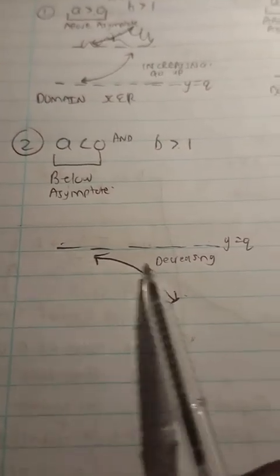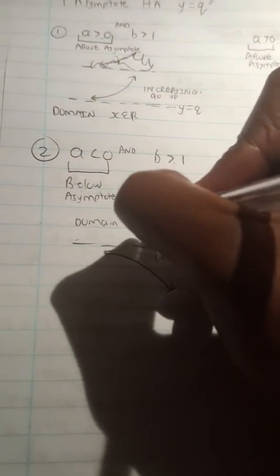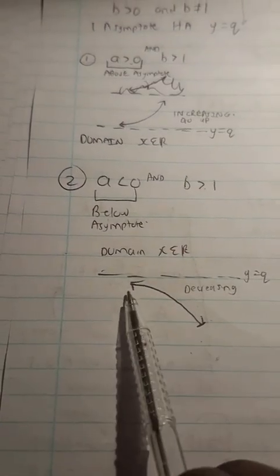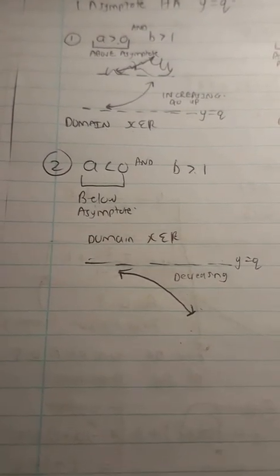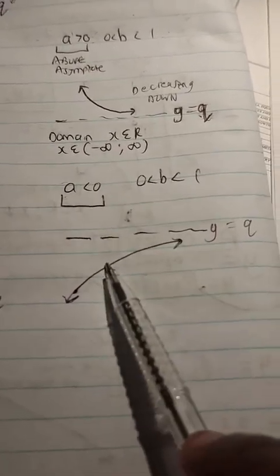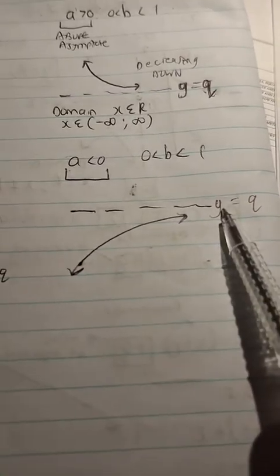Those are both acceptable ways to write the answer. This one, from left to right, does the function exist? Yes. Again, the domain here would be x is an element of real numbers. The function exists everywhere from left to right. And then here, what about this one? Does the function exist everywhere from left to right for this function? From left to right, I believe the function does exist.